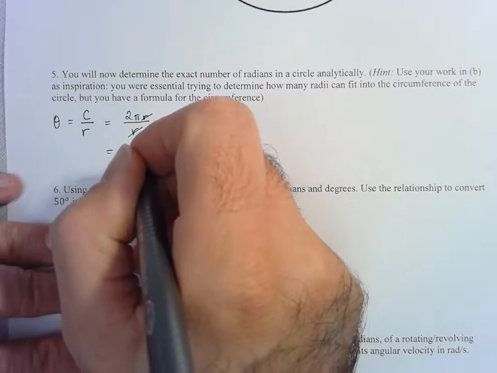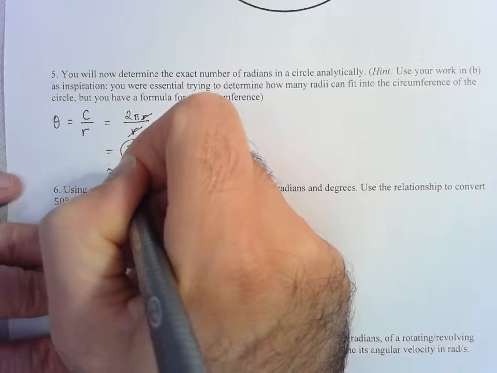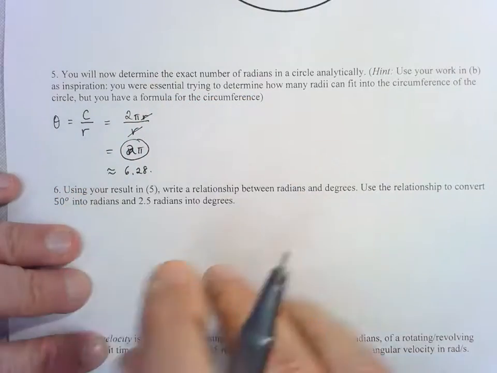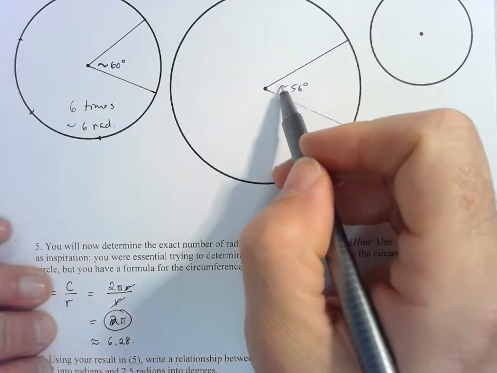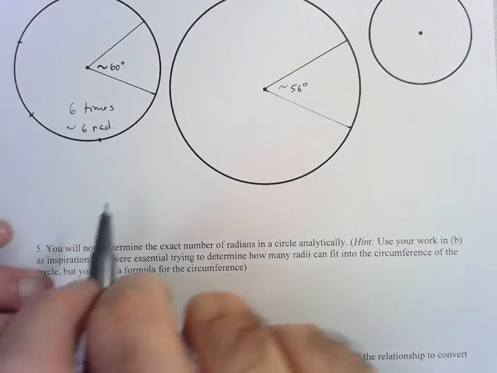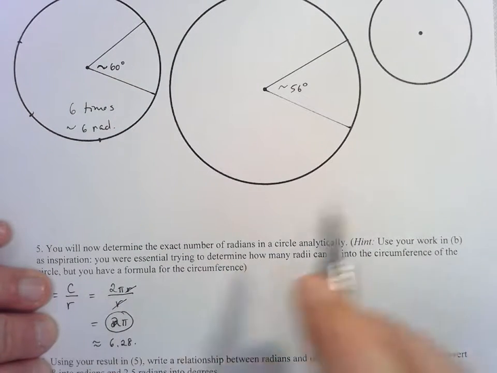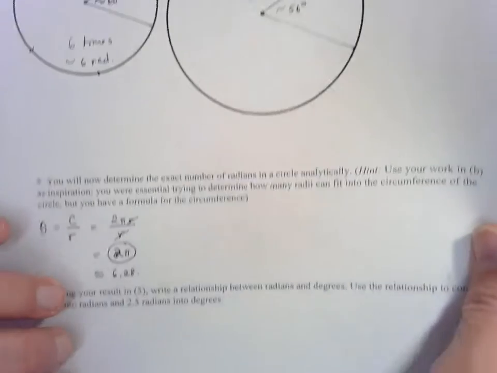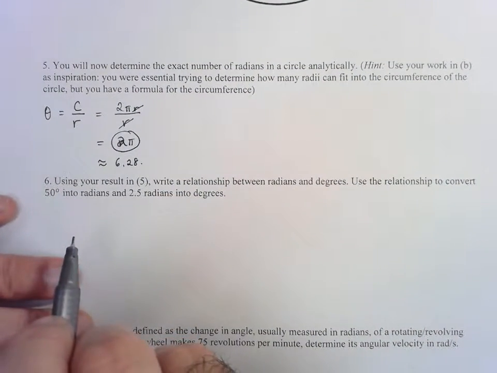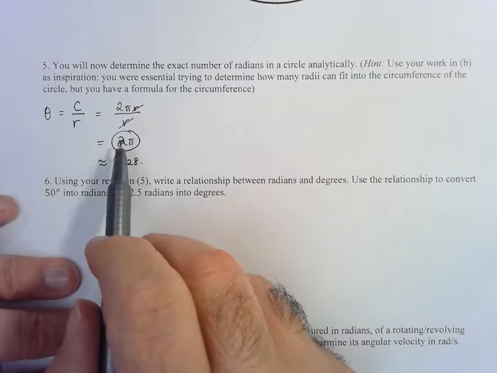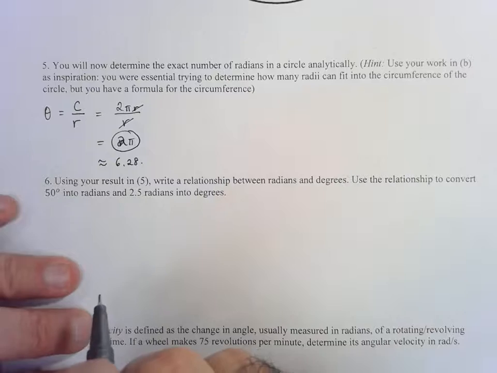Okay, it's always going to take 2 pi radians to go around. Now, 2 pi radians, that's about 6.28. So it turns out that our measure here for a radian was a little better than the one for the medium circle. Now we've got a very important discovery here, because we have a way to relate radians to degrees. And that's what I asked you to do in part 6.